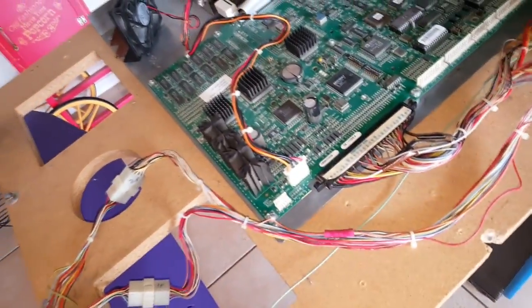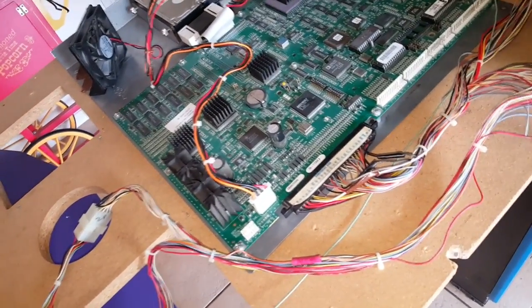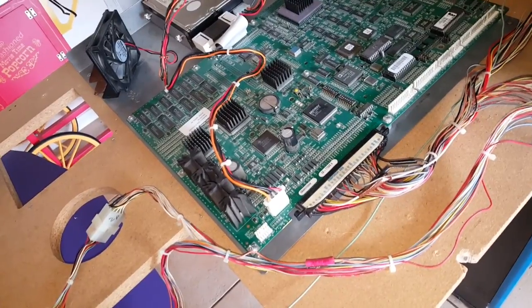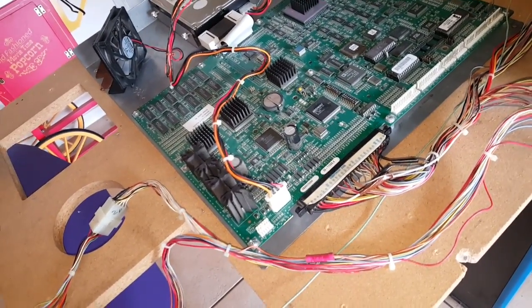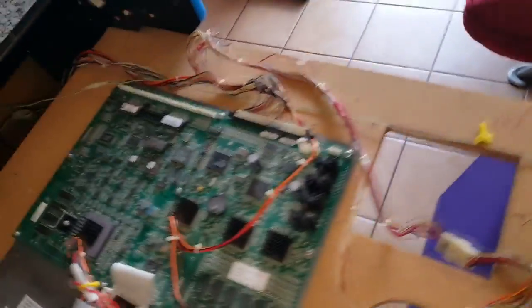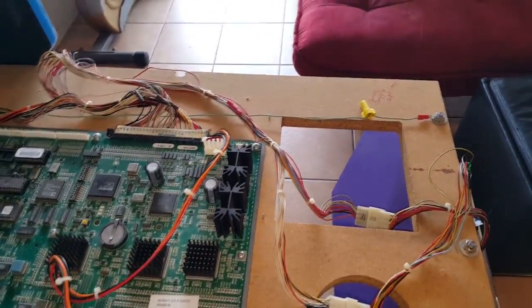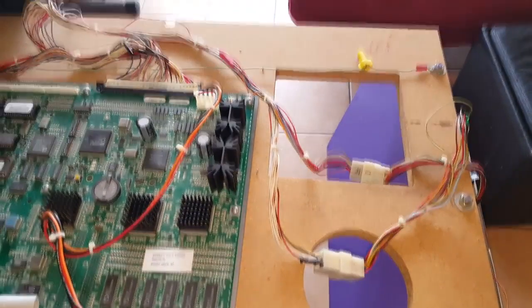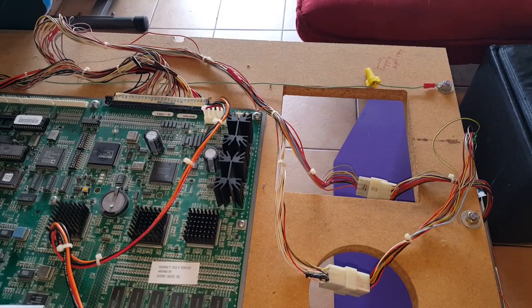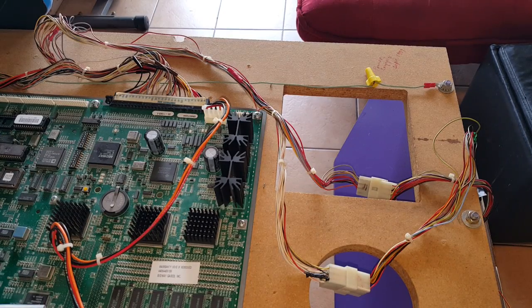But let's just say you don't want to do that. You don't want to cut away your harness for whatever reason. And that's perfectly fine. But you still want to gain access to your settings. Well, there's a really easy way to do that. Now, let me see if I can just set this up. It's going to be kind of hard. All right, let's see how we can do this.